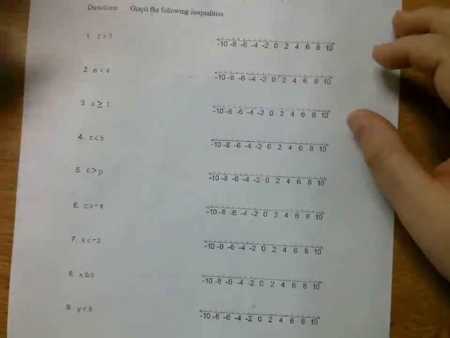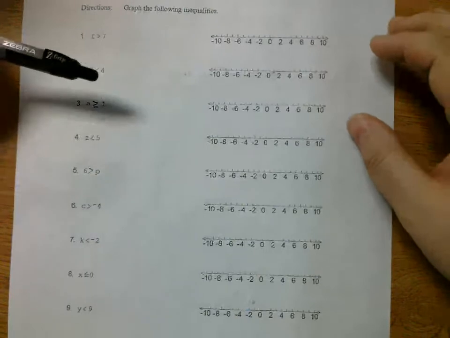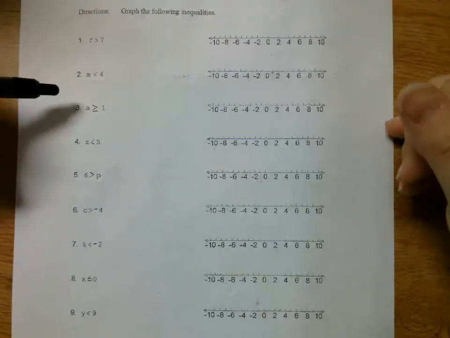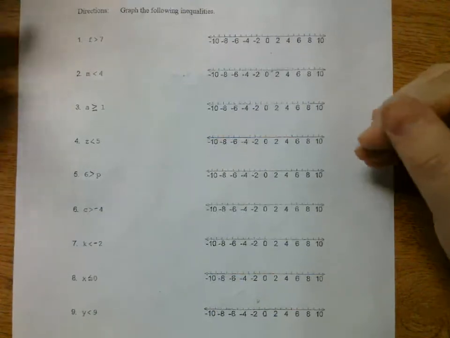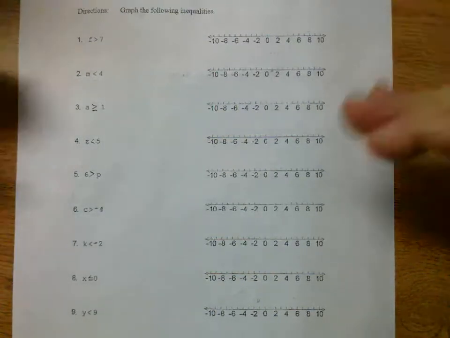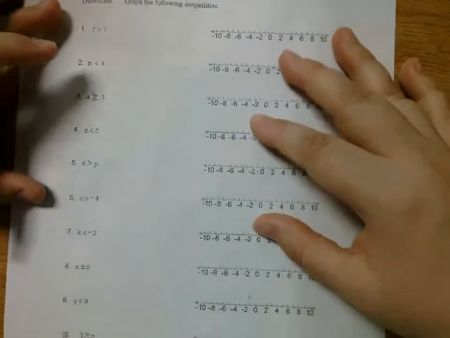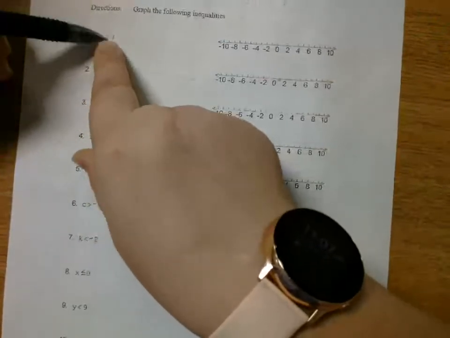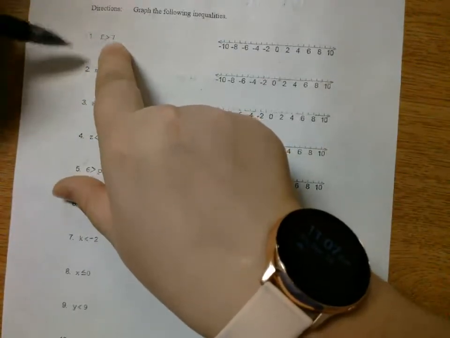we've got some practice. I'm going to go through 2 of these, and then I would like you to pause this video, work through the rest, and then check it with the sheet that I'm going to show you for the last couple seconds of this video. So let's work through number 1 and 2 here. We've got F is greater than 7.